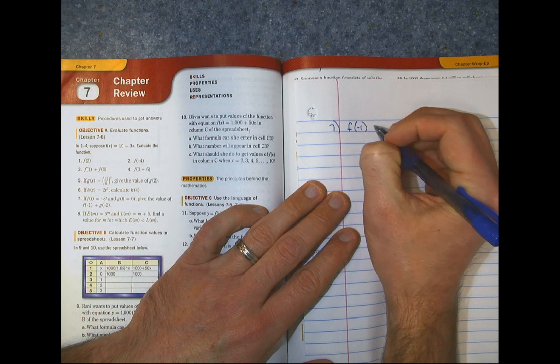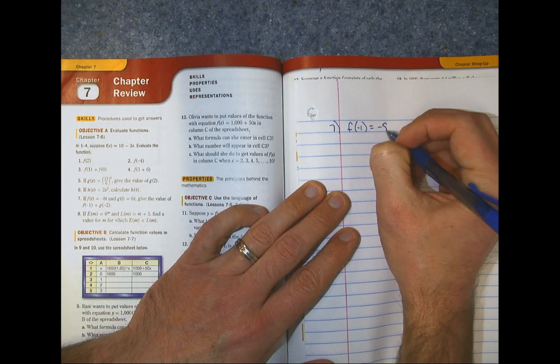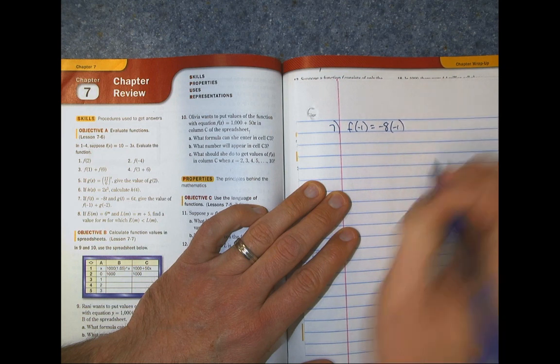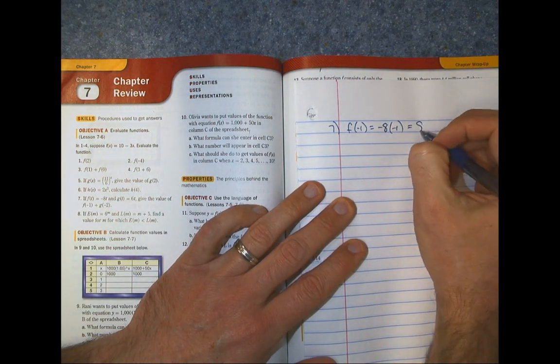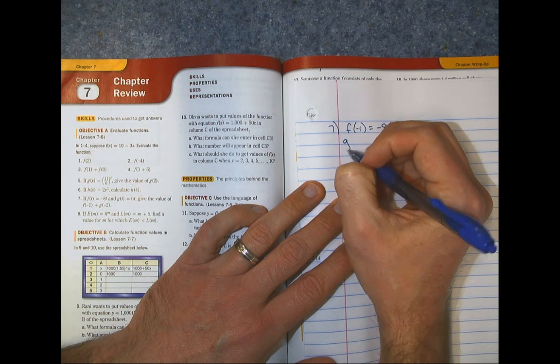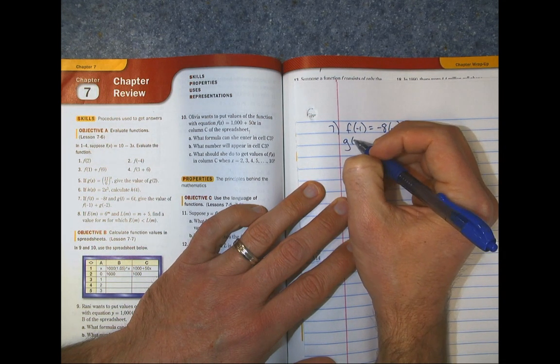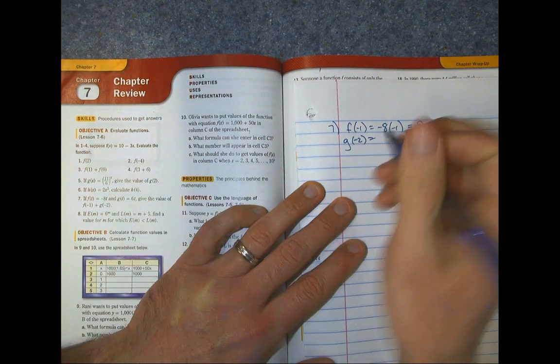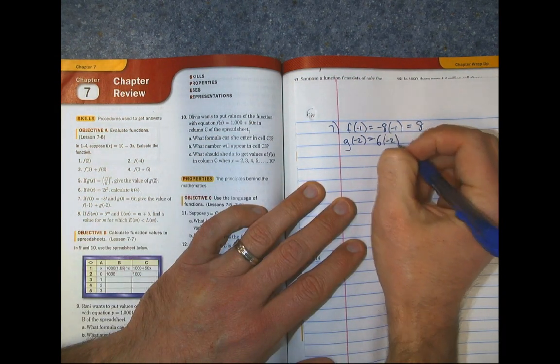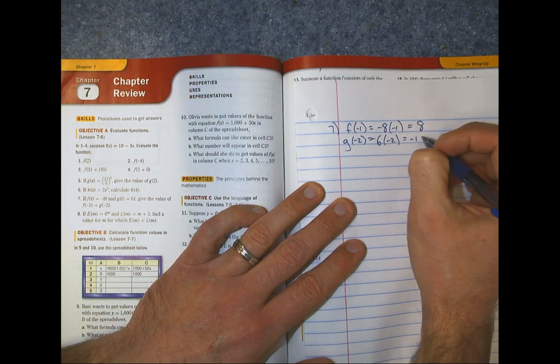F of negative 1 is plugging in negative 1 for t. So a negative times a negative is a positive 8. And then we're going to do g of negative 2. So you come over to your function of g, and you're plugging in negative 2. So 6 times negative 2. Okay, so that's negative 12.